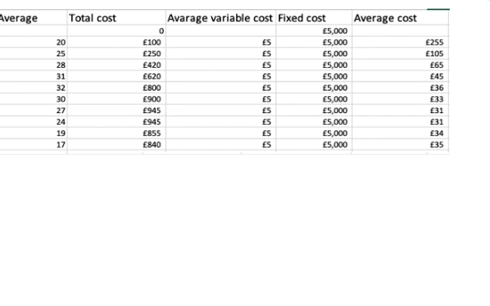The addition of workers 7 and 8 see the lowest point on the average cost curve, and worker number 9 shows the average cost curve beginning to rise. In the average cost section of the table, we can see that the average cost has increased from £31 to £35 at this point.